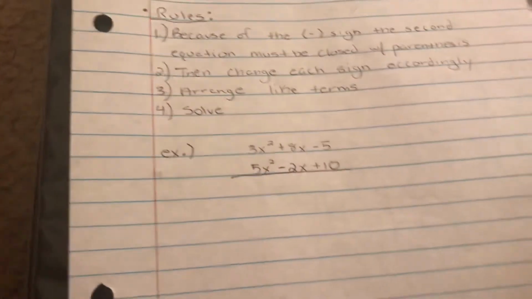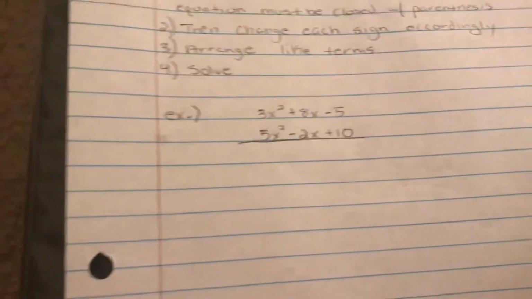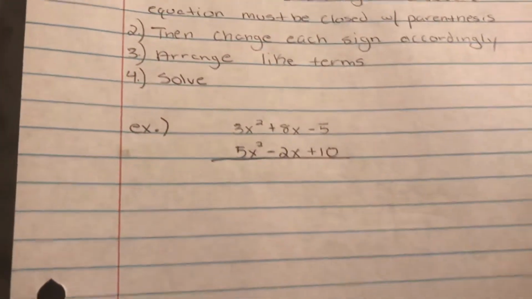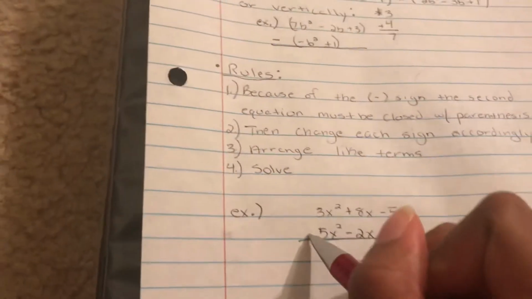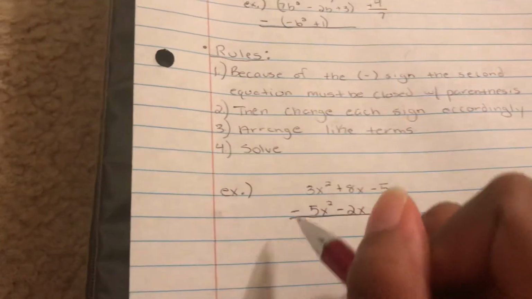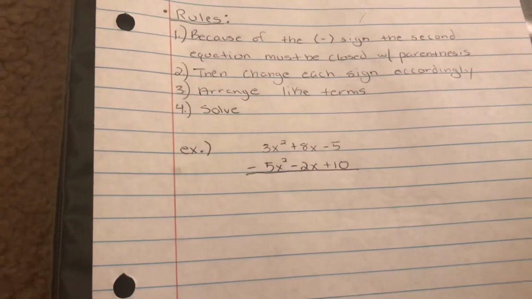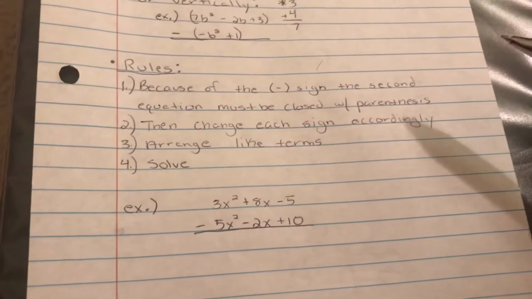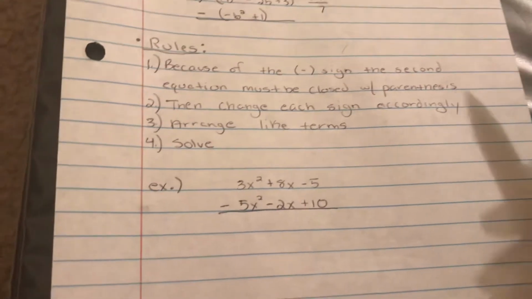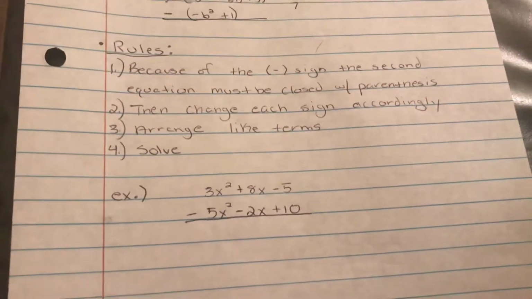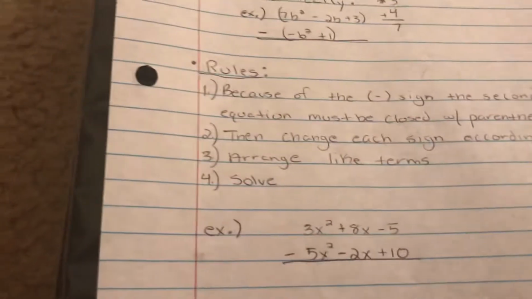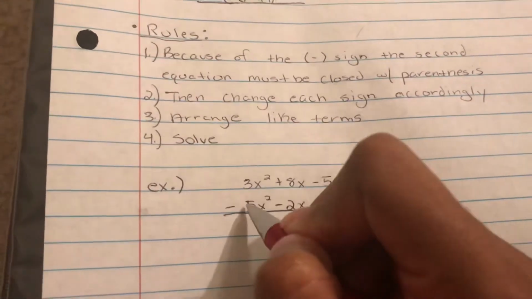So here, for example, we have 3x squared plus 8x minus 5 minus 5x squared minus 2x plus 10. So when we put these rules into play, first thing we have to do is close the equation with parentheses. So the second equation always has to be closed with parentheses.